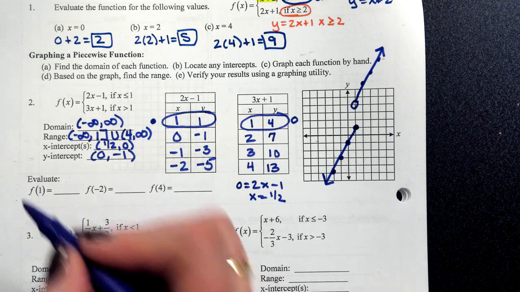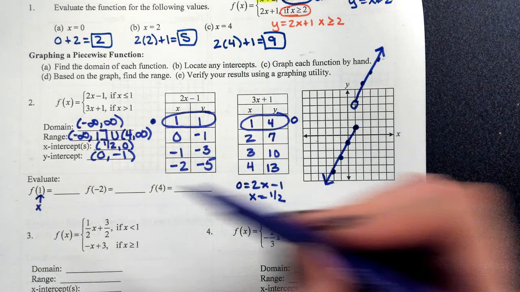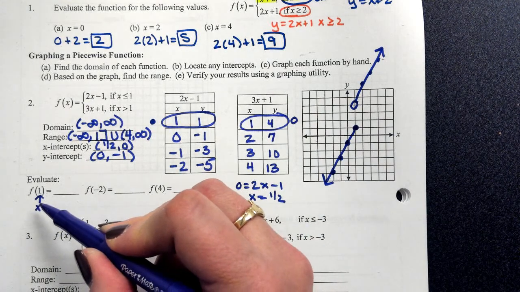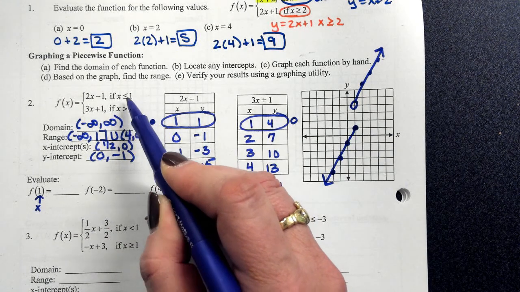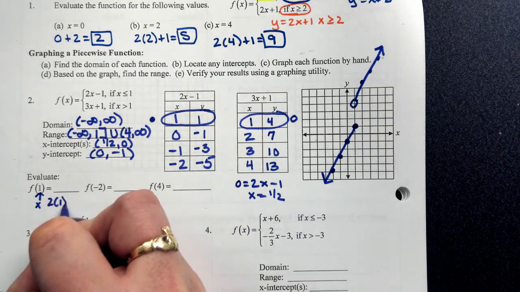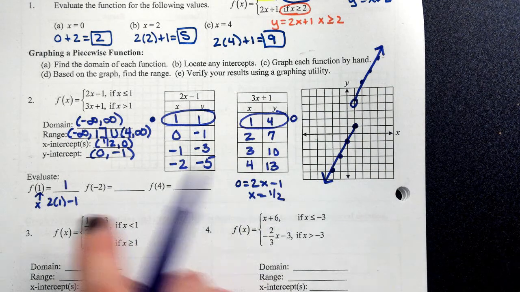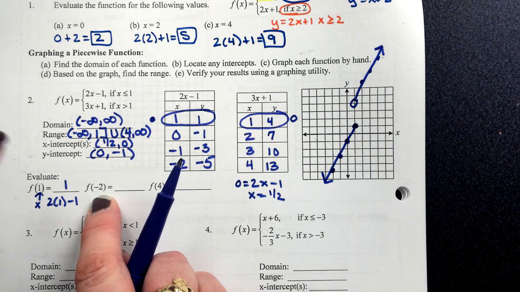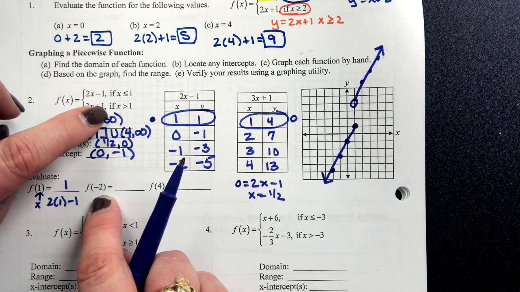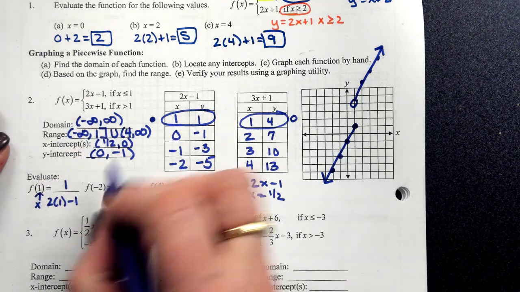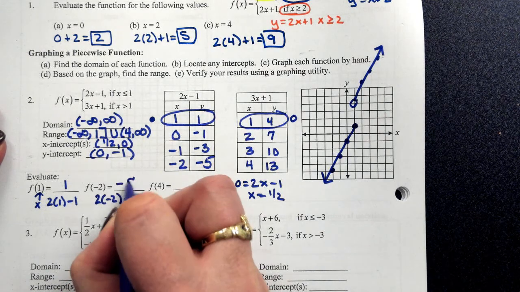So now evaluating. f of 1. So again, remember, this 1 is an x value. You have to look to see which domain 1 fits into. Which domain does 1 fit into, the first equation or the second equation? The first. So I'm going to plug in 2 times 1 minus 1. So f of 1 is equal to 1. Look at f of -2. Which domain does -2 fit into? Does it fit into the first equation or the second equation? First. So 2 times -2 minus 1. So -4 minus 1 is -5.